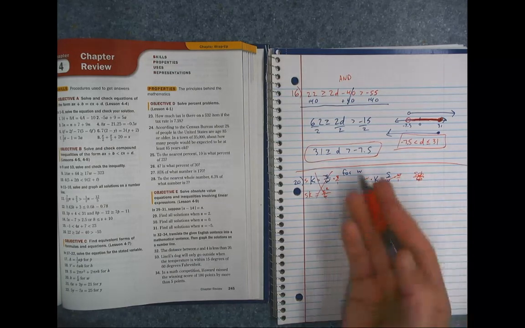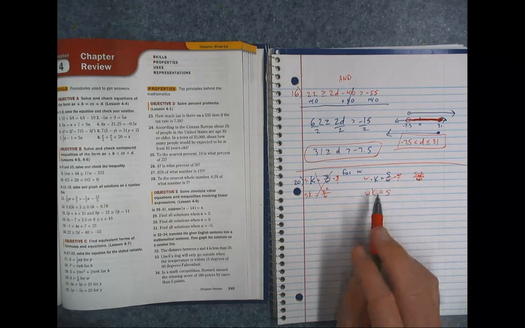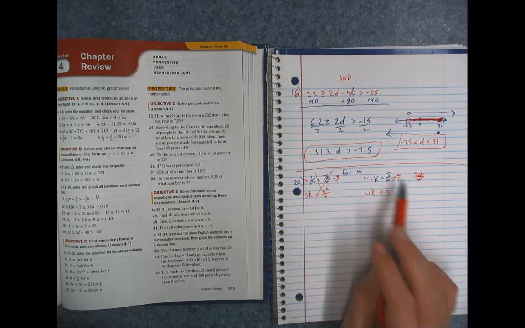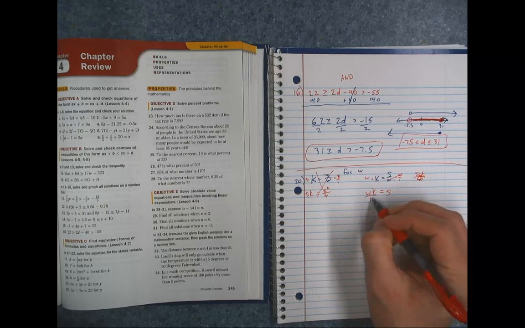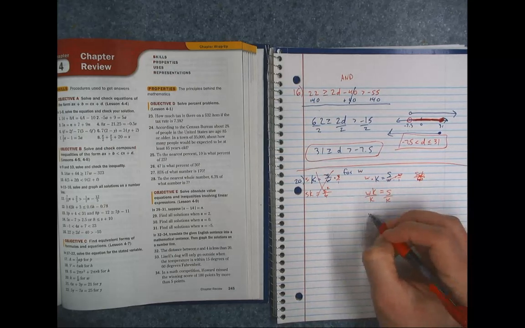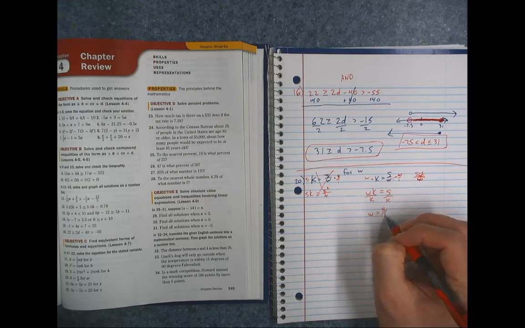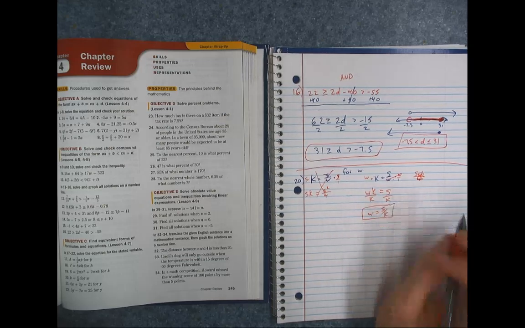Some of you would say, well, why do I do that? I'm trying to get w by itself. Well, that's just the first step. I got to get it out from underneath this s if I'm going to get it by itself. So that's the first step. Now, I got to get k out of here. So I'm dividing by k. So w equals s over k. Now I'm done.